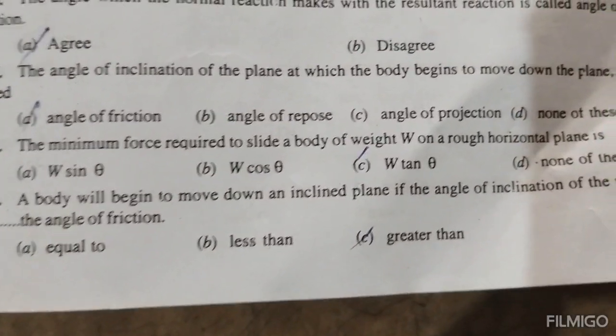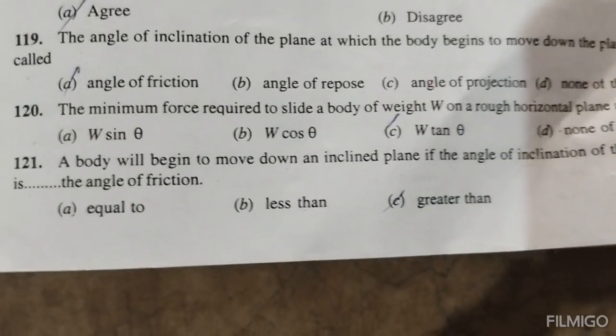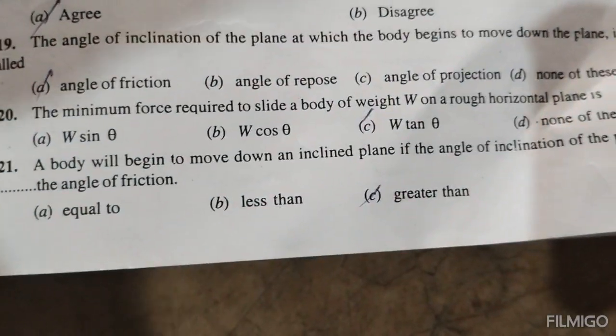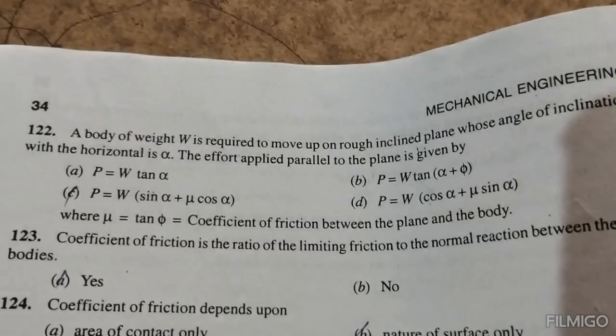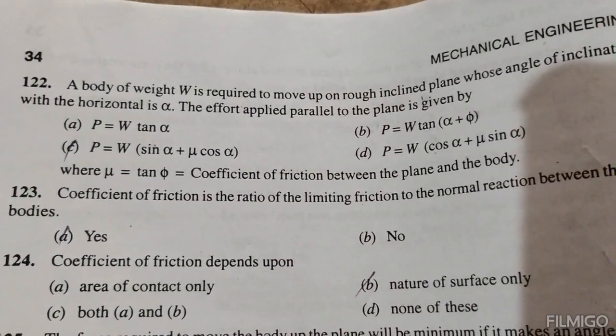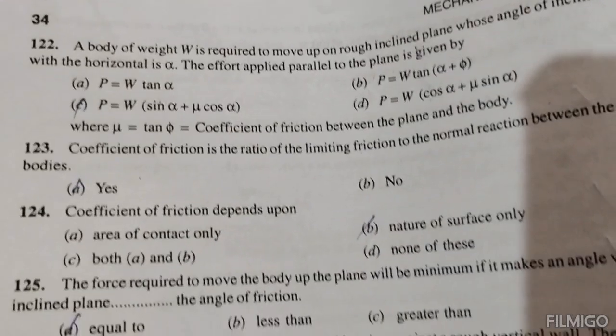The minimum force required to slide a body of weight W on a rough horizontal plane is W tan theta. A body will begin to move down the inclined plane when the angle of inclination of the plane is greater than the angle of friction. A body of weight W is on an inclined plane with inclination alpha to the horizontal. The effort applied parallel to the plane is P equal to W (sin alpha plus mu cos alpha).